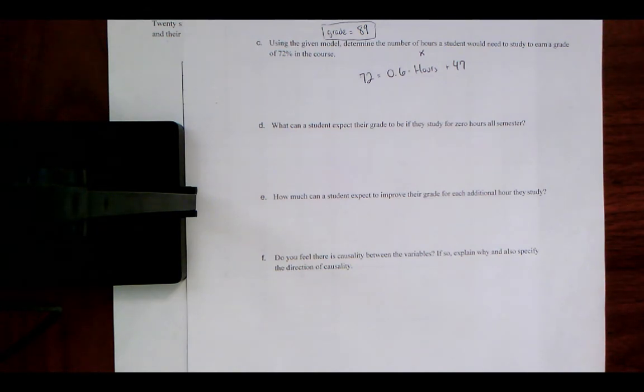Does your grade in the class influence the amount of hours that you study? Or does the amount of hours that you study influence the grade in your class? And so those are different ideas, and it's important to know that we want to specify direction sometimes so that we know which one is the catalyst to change.